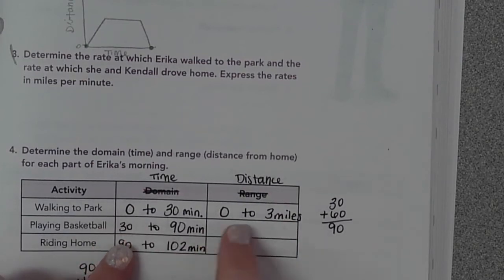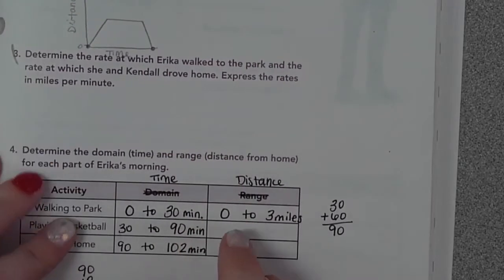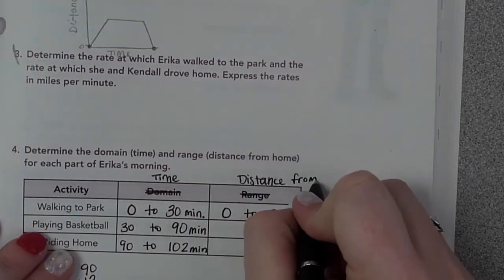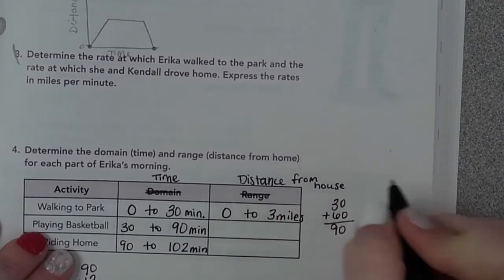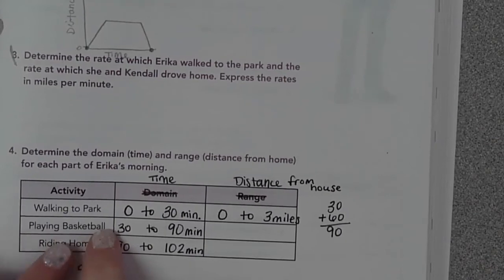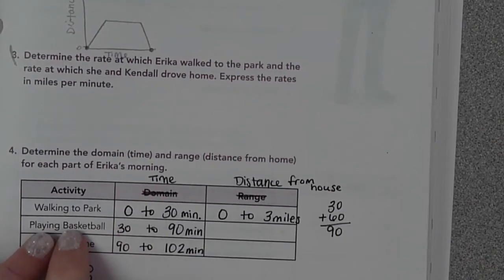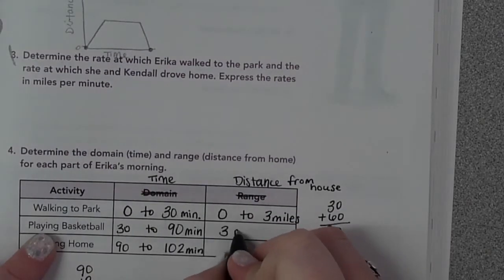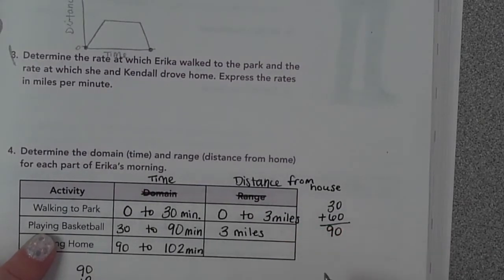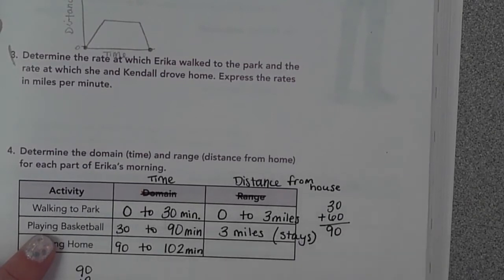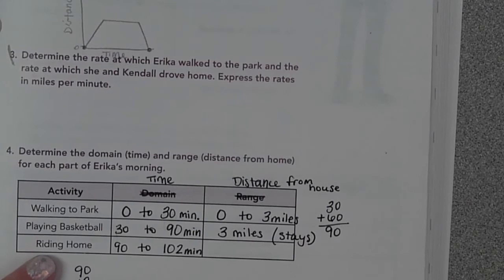Then she was playing basketball. What is happening with her distance from her house? So again, this is distance from house. How far away is she while she's playing basketball? Well, the entire time she's playing basketball, she's at the park, which is 3 miles away. So she's at 3 miles and she stays there. I'm just going to write the word stays because that's going to help us in a minute.